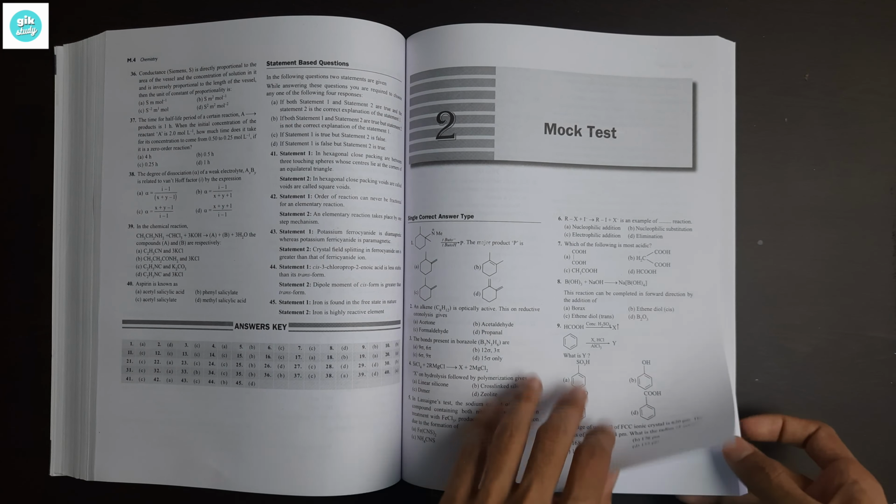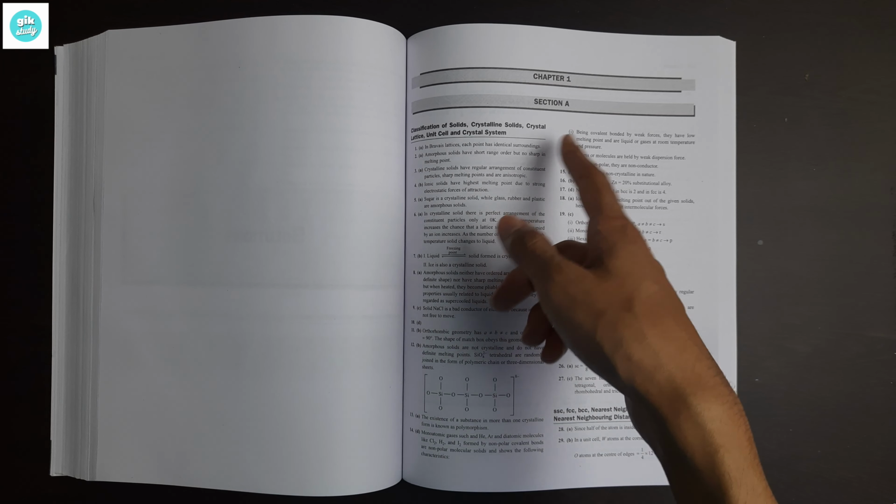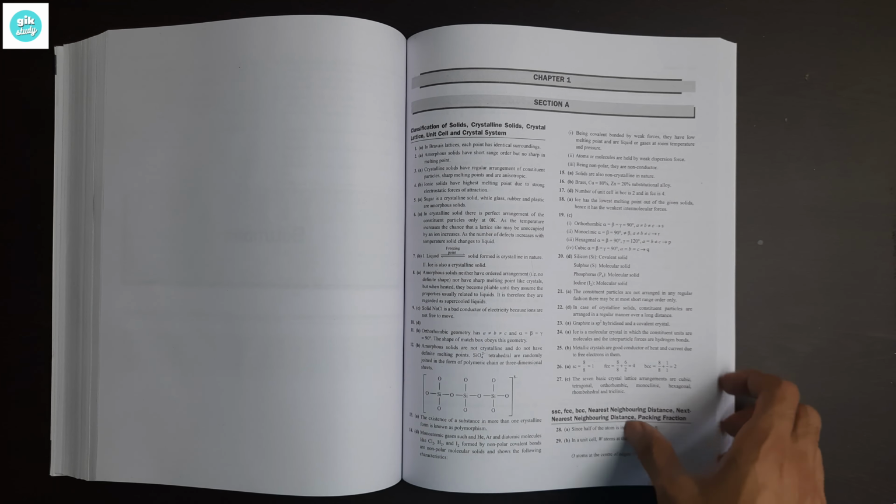Now solutions. Here you can find the solutions of each chapter and each section within the chapter. Now it's the solution of chapter 1 and section A in chapter 1, and here's the solution of section B in chapter 1, and here's the solutions of section C in chapter 1. Now here's the solutions of section D in chapter 1.